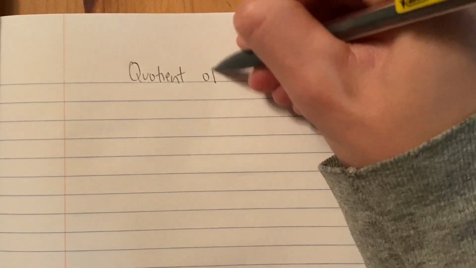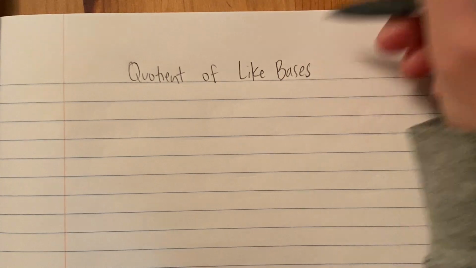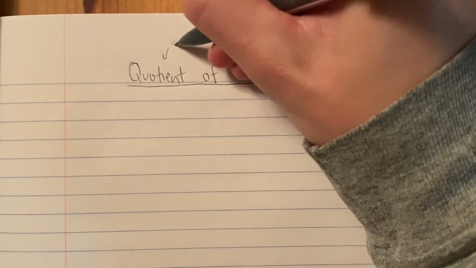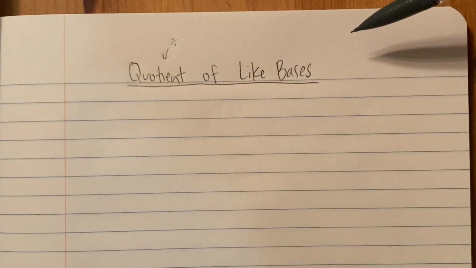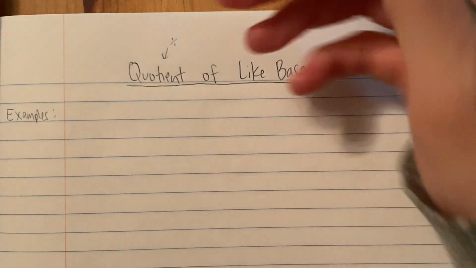In this video, we're going to talk about the quotient of like bases. Okay, now quotient means divide. And we've seen like bases before, right? Our first one was product of like bases. Now I'm going to do more than 3 examples this time. So write them small with me so we can really see them, because I want you to see all the patterns here.